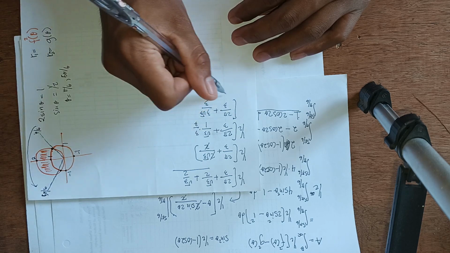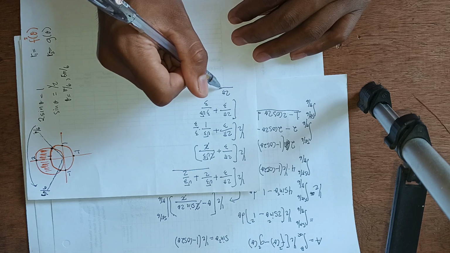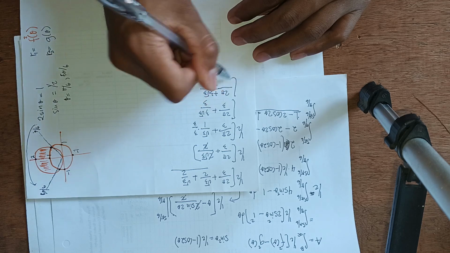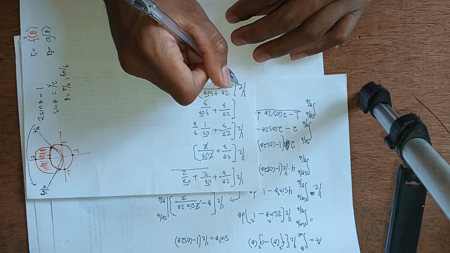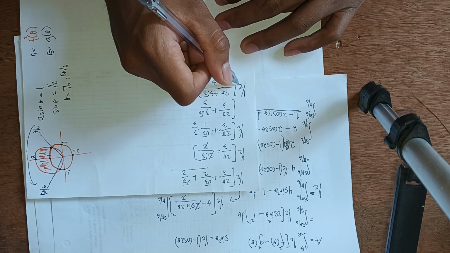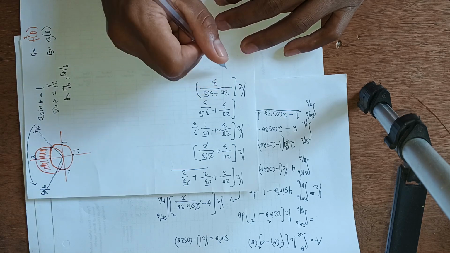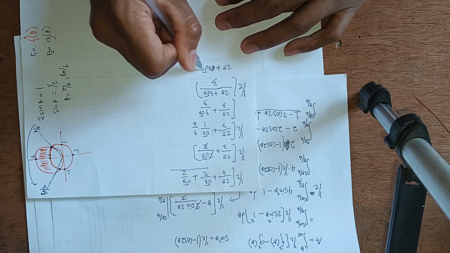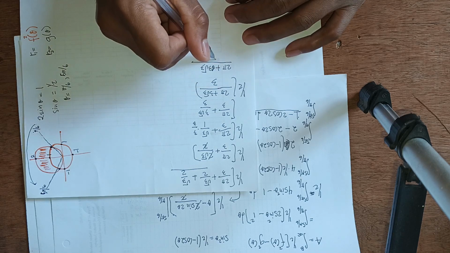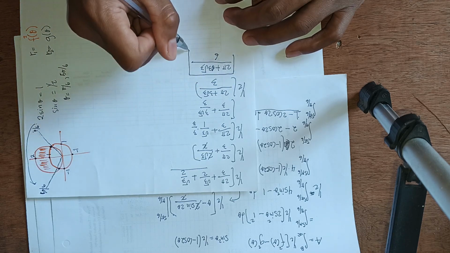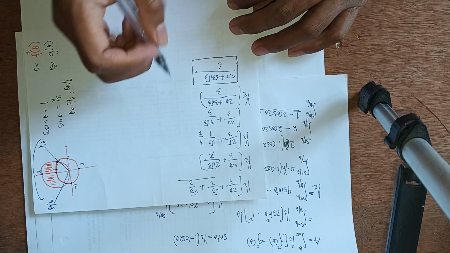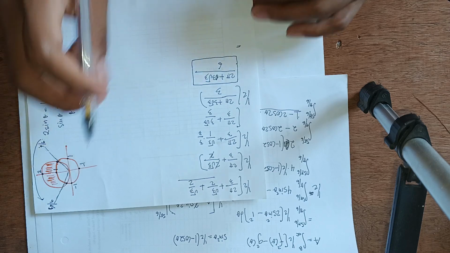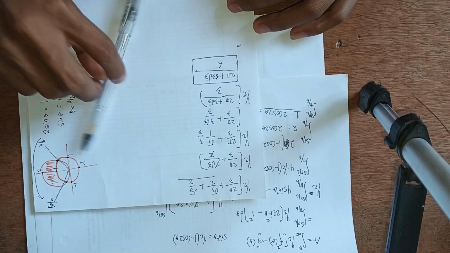We can combine 2 pi plus 3 square root of 3, multiplied by 1/2. 2 times 3 is 6. So that will be the final answer. So if we find the decimal answer, you could use a calculator.